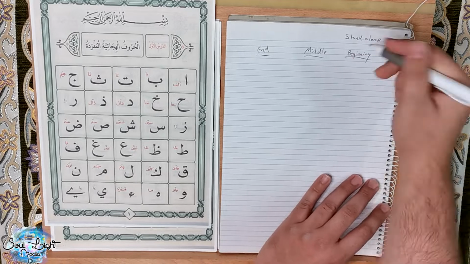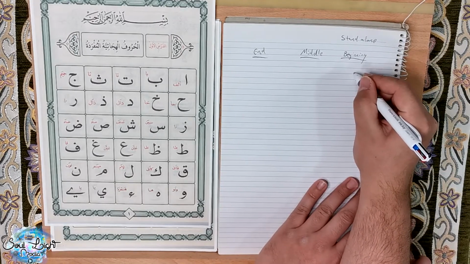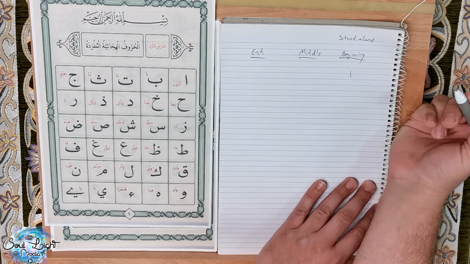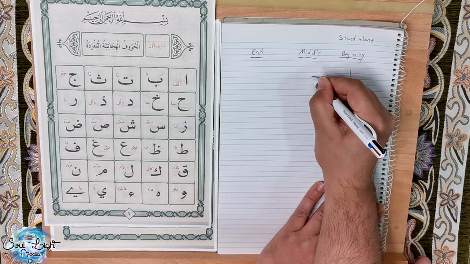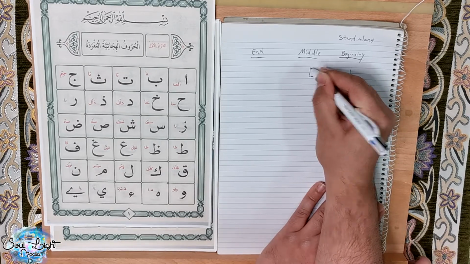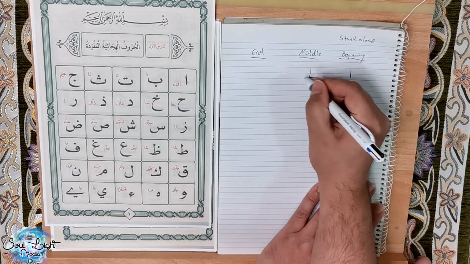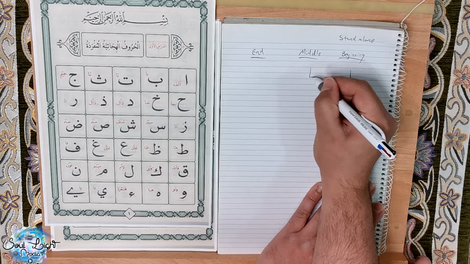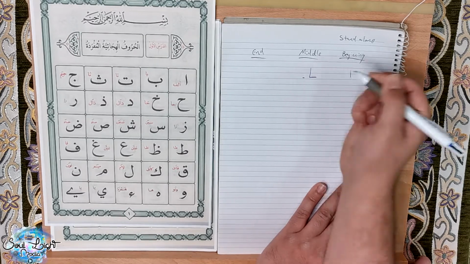So let's start. The beginning of a word, alif will look like an alif, normal. Now in the middle of a word, alif will be connected. Let's say this is the connection, and then alif will look like that. But alif cannot connect to the next word. So let's say the next word starts here, alif does not connect.